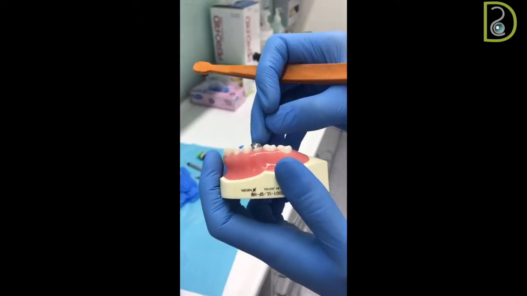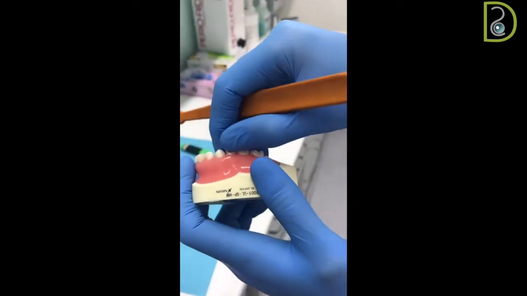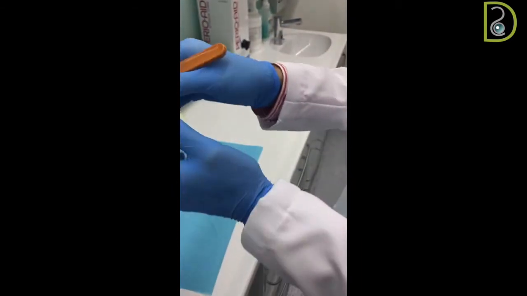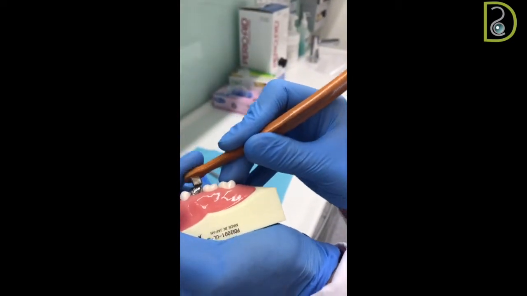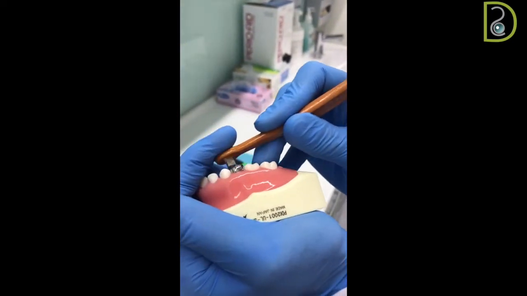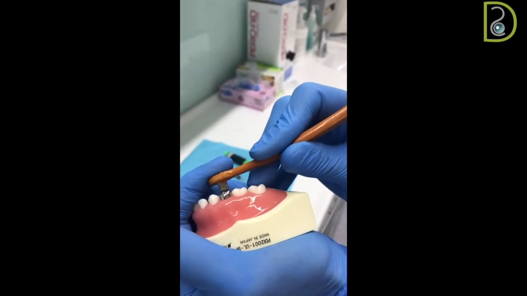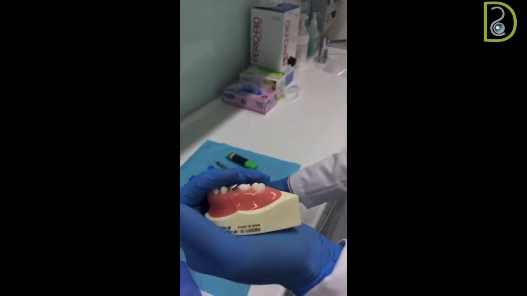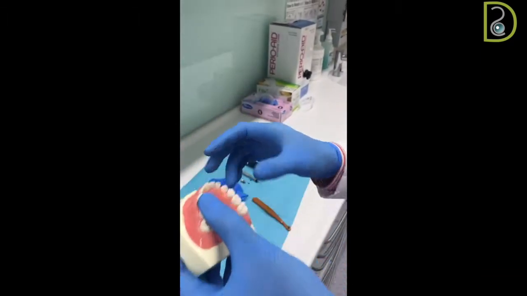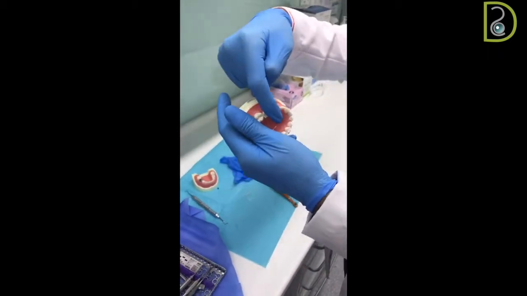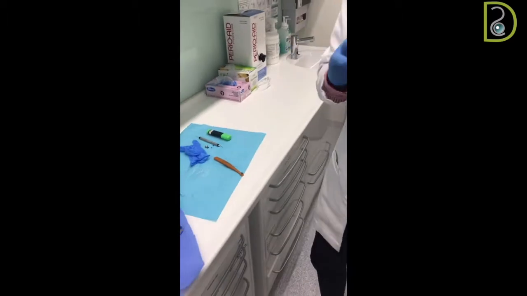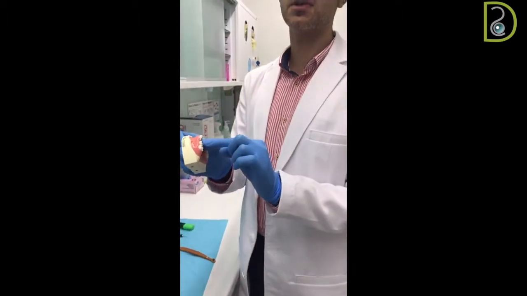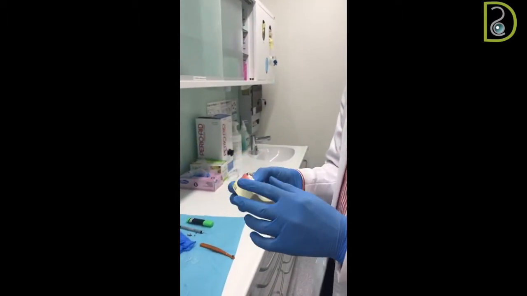So once you choose your crown, you will fill the crown with the GIC, and then you put your crown and push it in. You press it from all over, and you make sure that the crown is fully seated. And then you can put a cotton roll here and ask the patient to bite on the cotton roll and remove the excess cement around the crown.